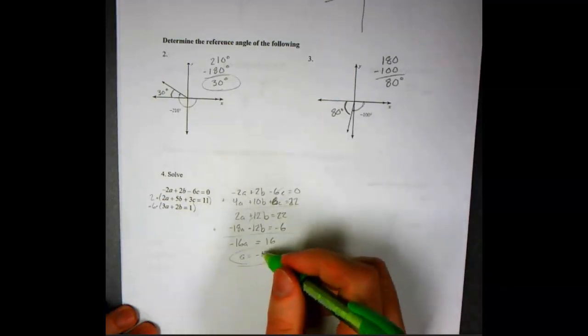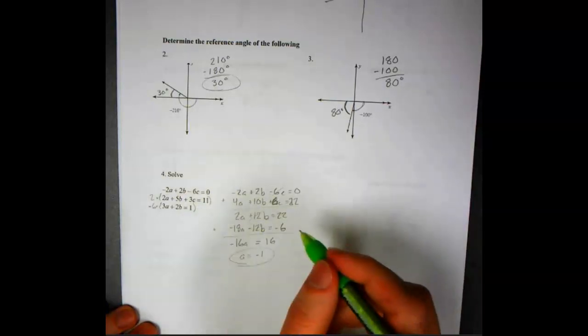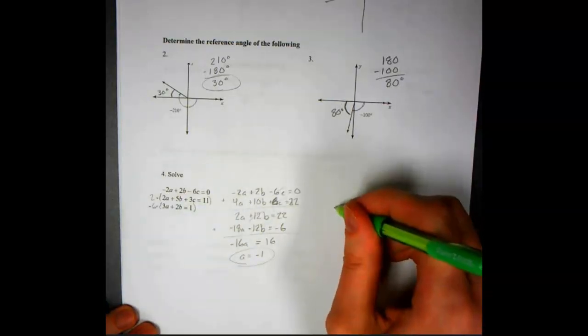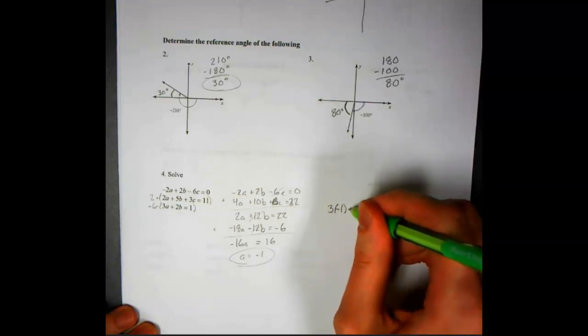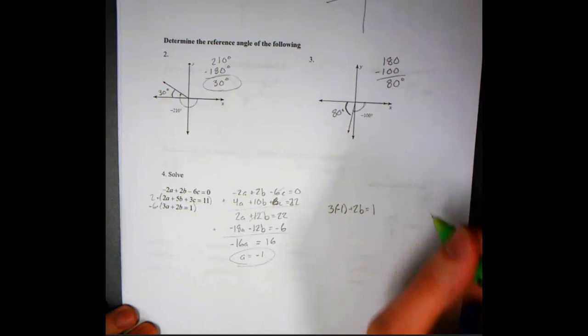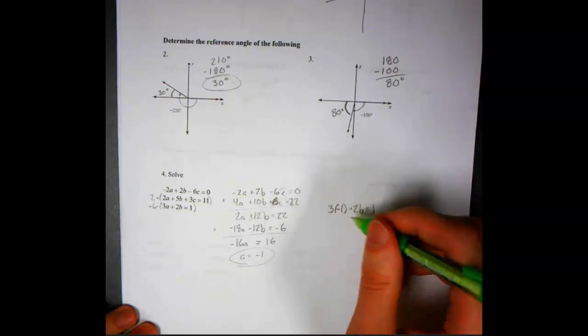Next, we're going to plug that back in to this third equation from the original. So we'll say 3 times that negative 1. And we're going to solve for b.